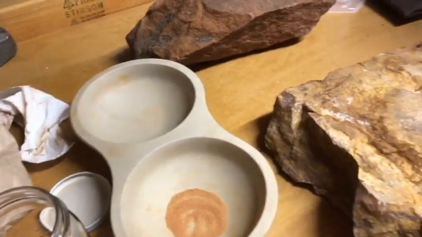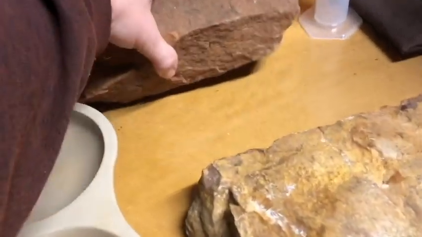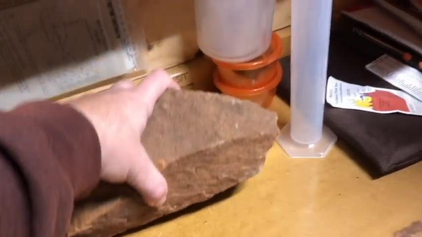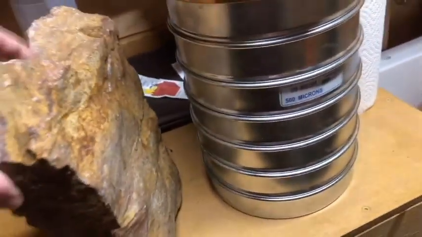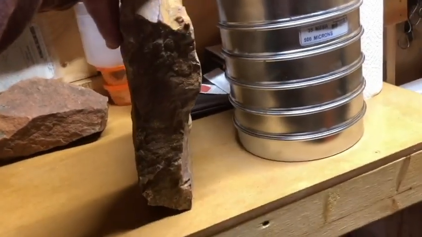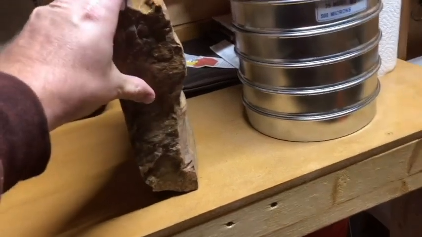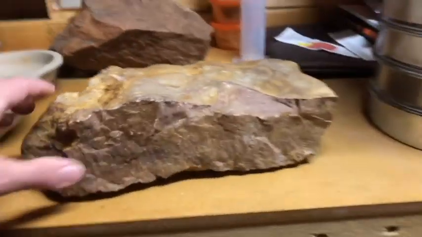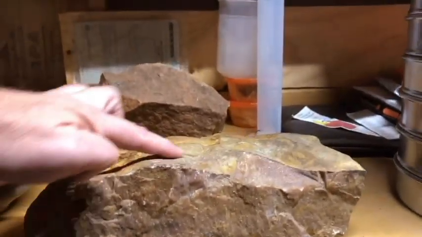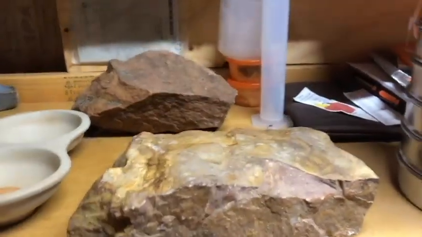But the reason why I'm showing you this is because this is Cambrian. And it butts right up next to the vertical beds of Baraboo quartzite. And this particular piece has some ripple marks on it. If I could balance it, well, we'll just lay it flat and show you. You can see there's some ripple marks here, okay?